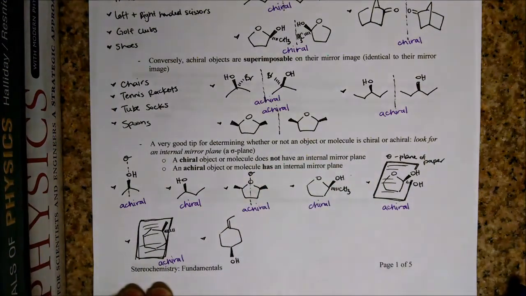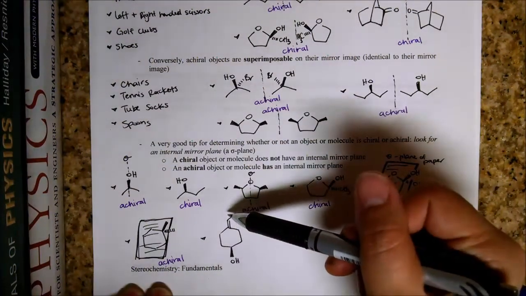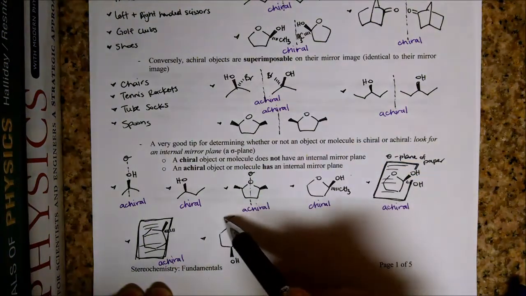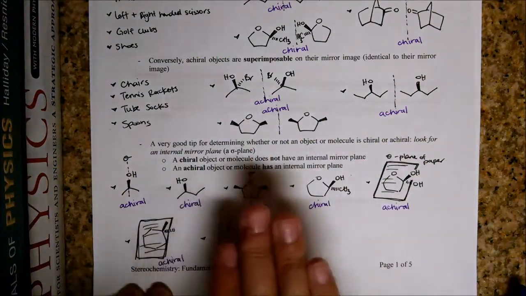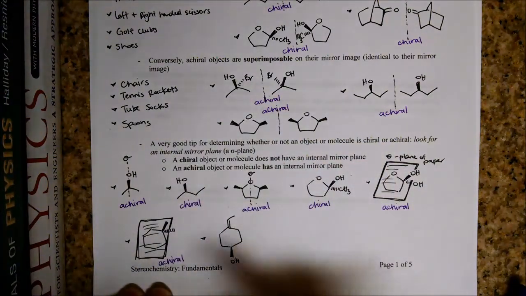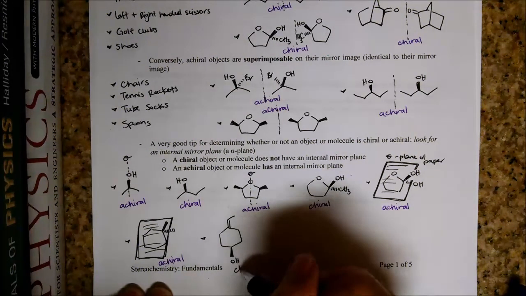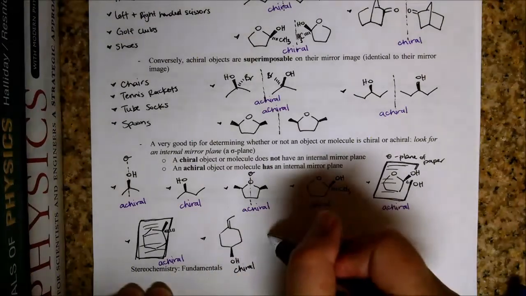OH. Okay, so again, if we cut right down the middle, this CH3 needs to be reflected over here, and it's not. If we cut through the plane of the paper, then this OH is coming up, and there's nothing being reflected on the same side going back. Okay, so this guy is definitely chiral. He has no sigma. No sigma plane.